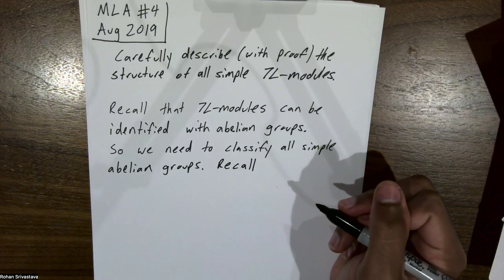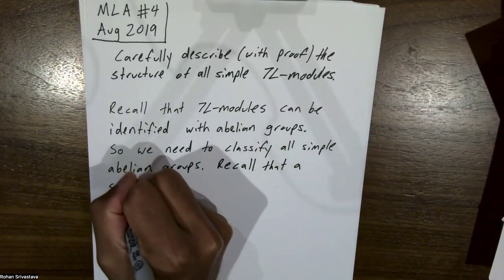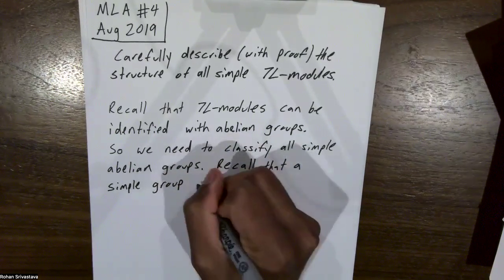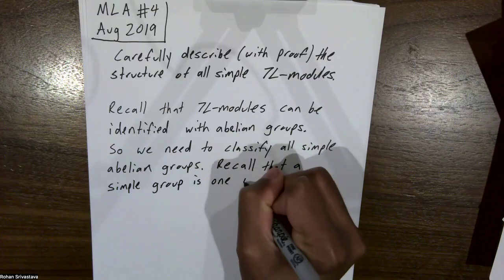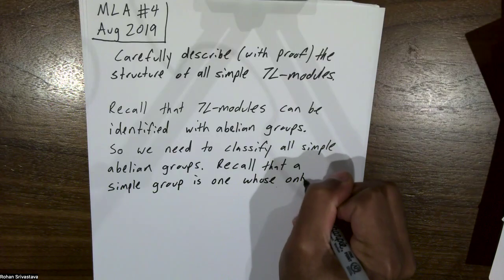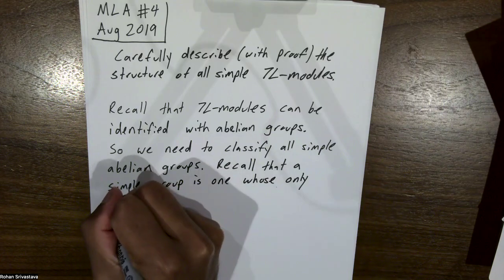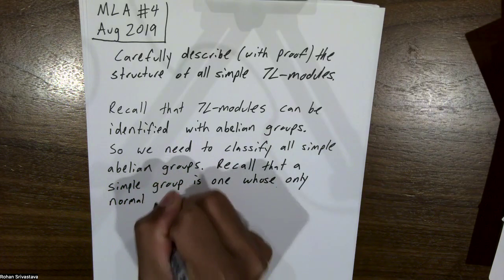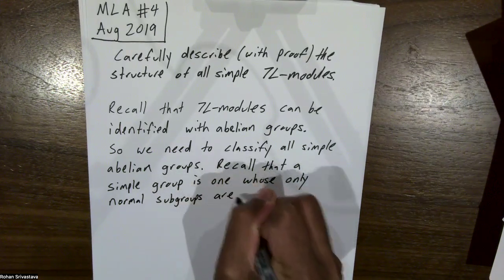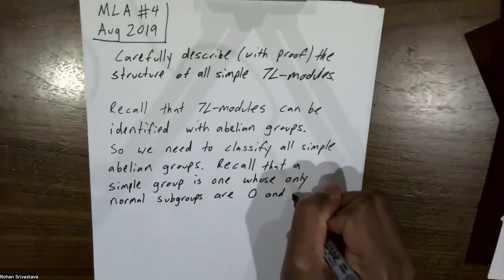So recall that a simple group is one whose only normal subgroups are 0 and itself.